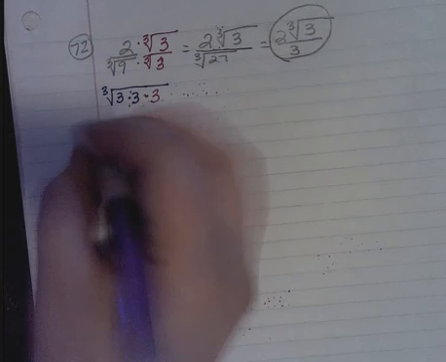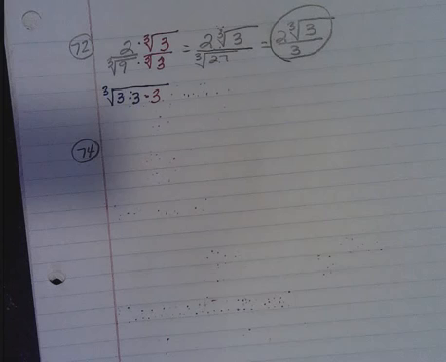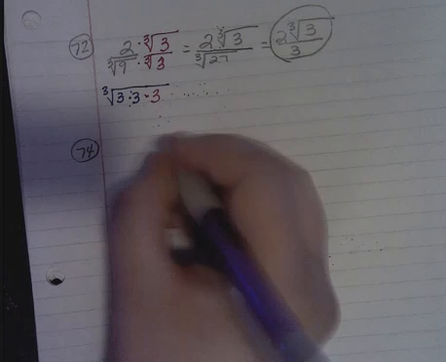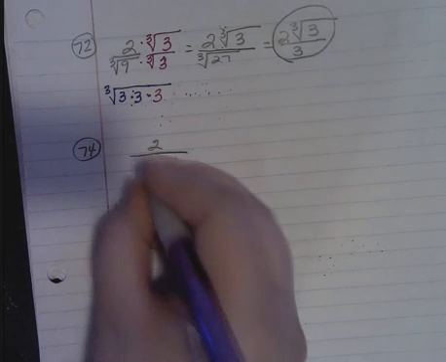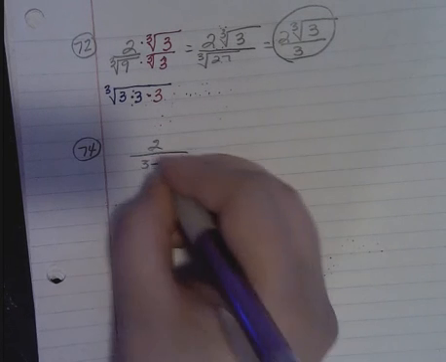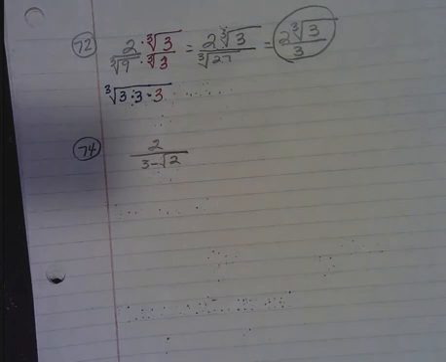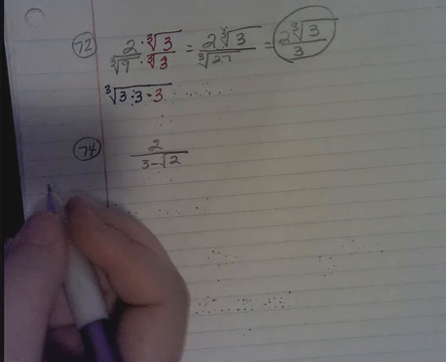Now I have number 74. Number 74 and 76 are very different problems than what you are used to. Number 74 says I have 2 divided by 3 minus the square root of 2. So in this problem, you would think let's multiply by the square root of 2.